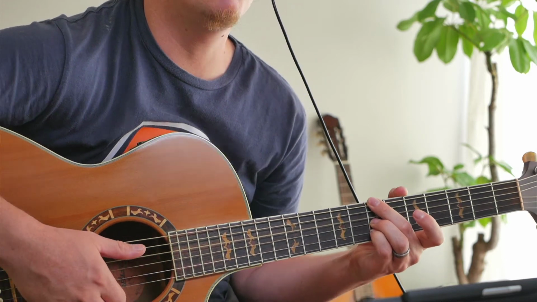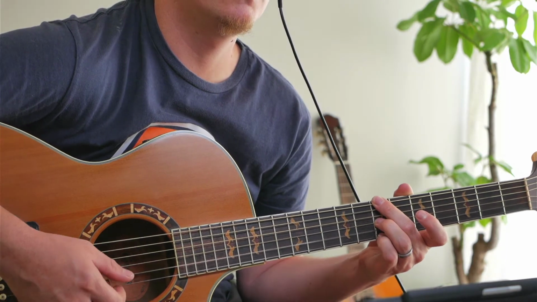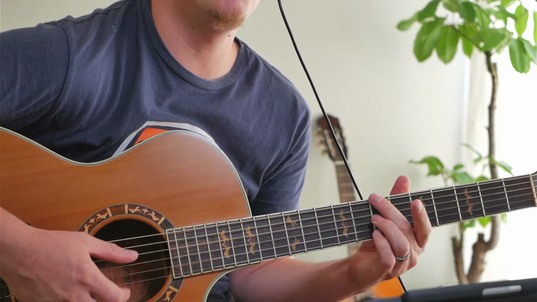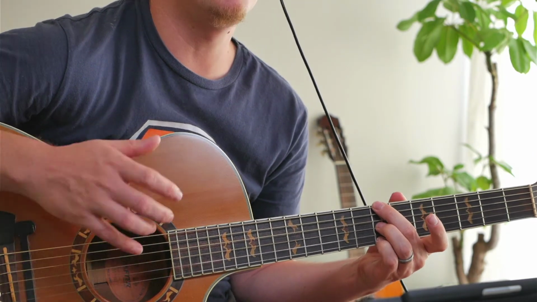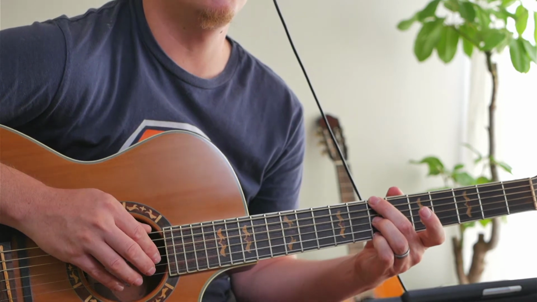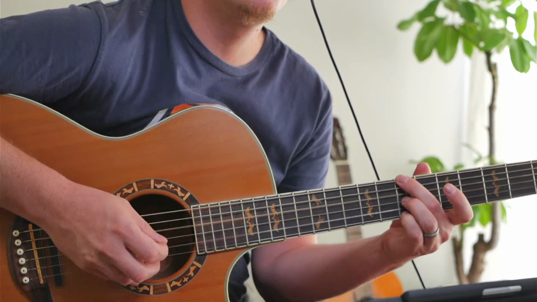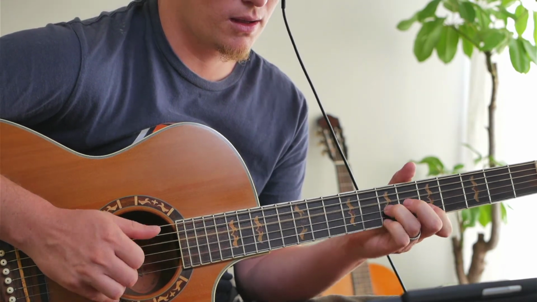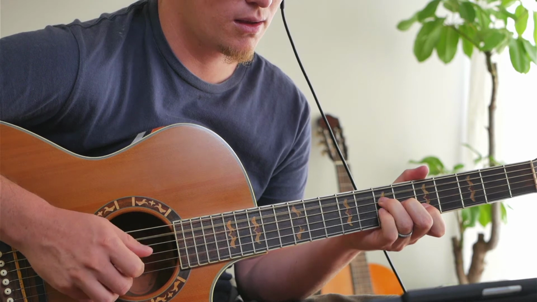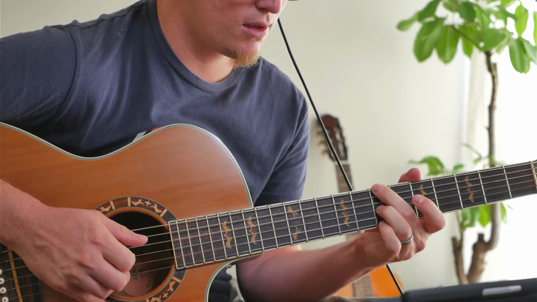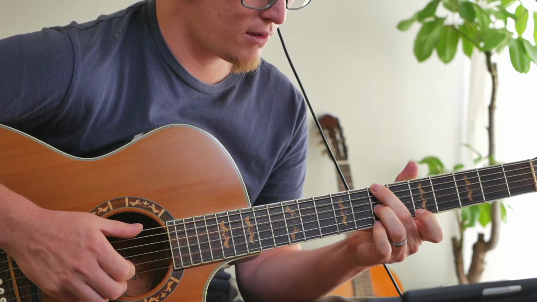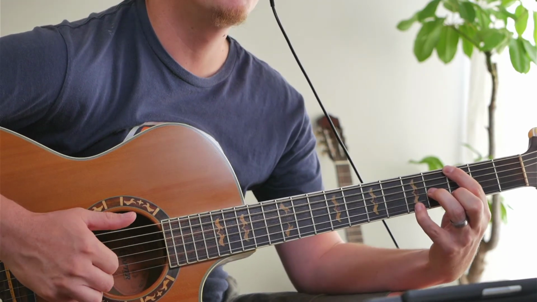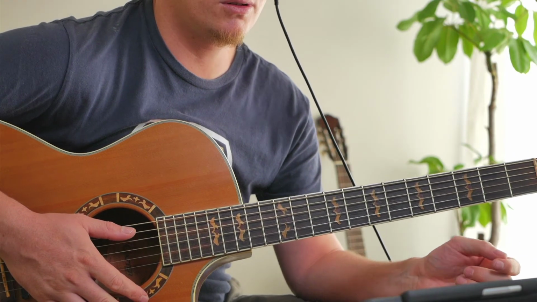Very important with this shape to mute the 5th string. Now this comes from a B minor chord. We're just taking some of those notes and we're using some of the open string notes that are the same notes as are in the key and the chord B minor. Okay. So then we got D. What I want to do next is go to a G chord.